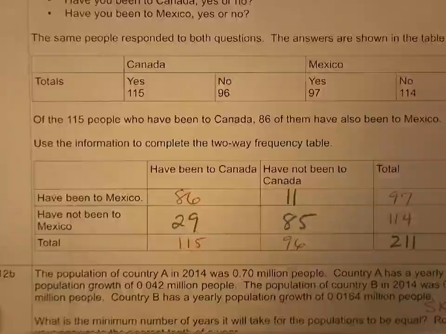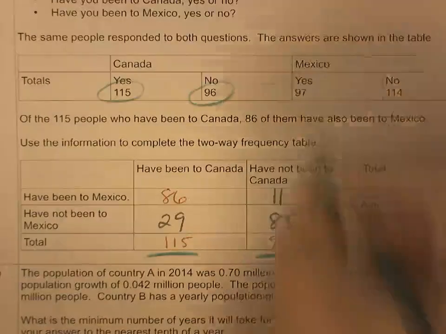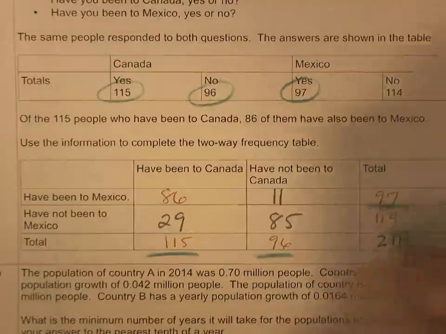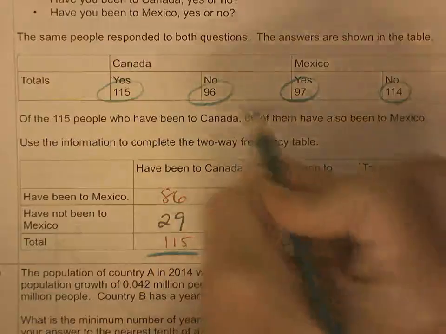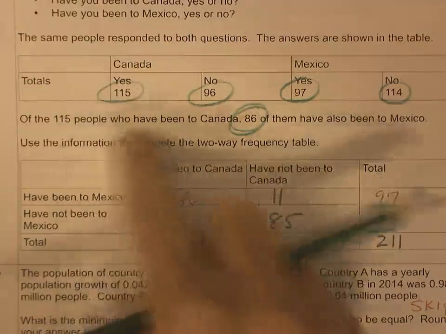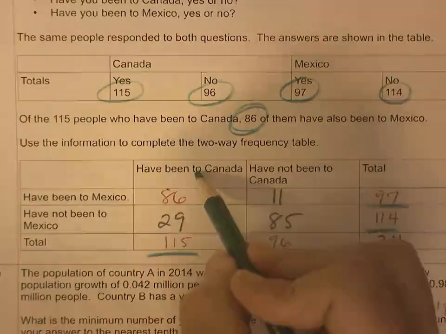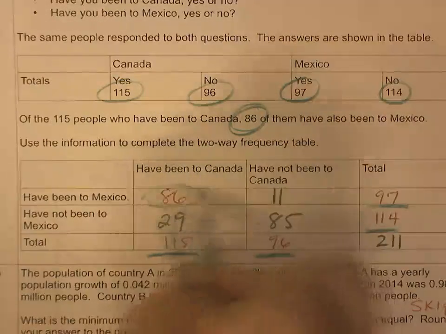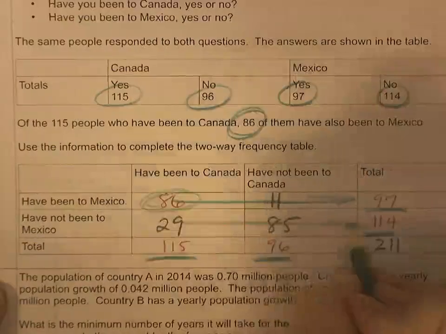11 is this big Sudoku type of problem. So the 115 is going to go there. The 96 is going to go there. The 97 is going to go there. The 114 is going to go there. I get that bonus value of 86 who have been to Canada and also Mexico. So have been to Canada and to Mexico. That value went right there. Had to get that one in the right spot. And then I do that Sudoku thing where they all have to add up.